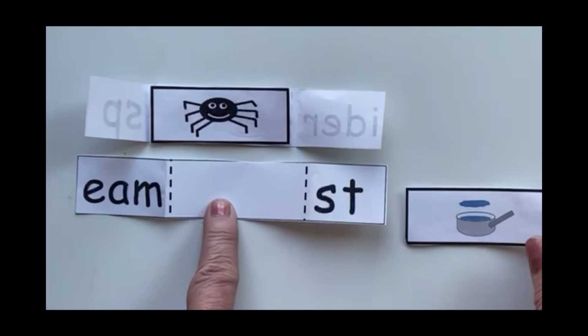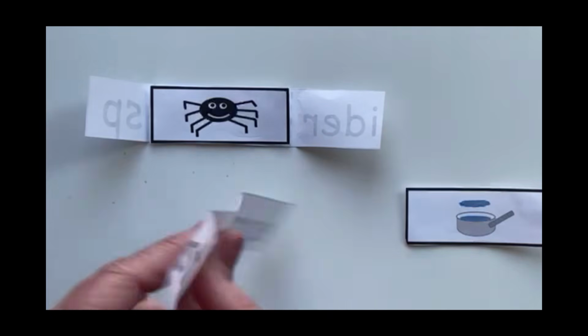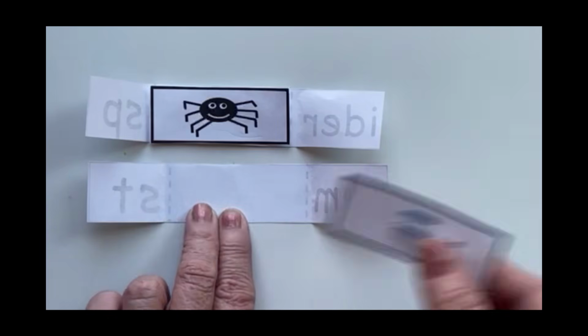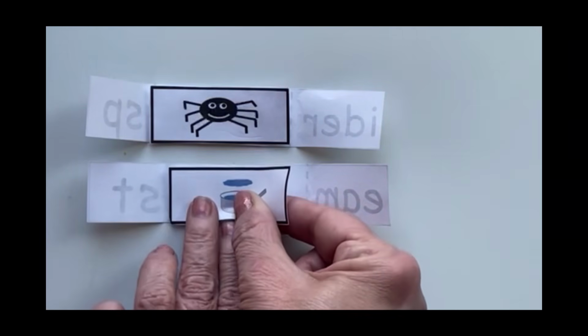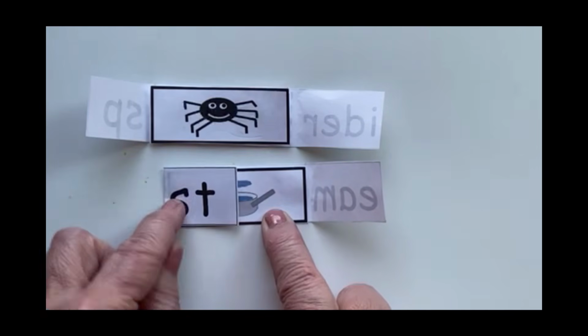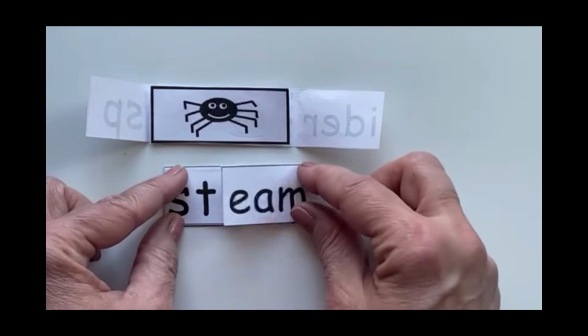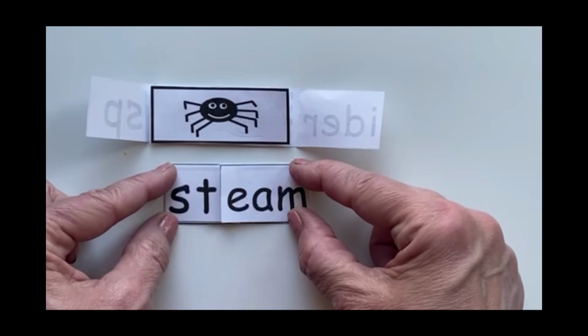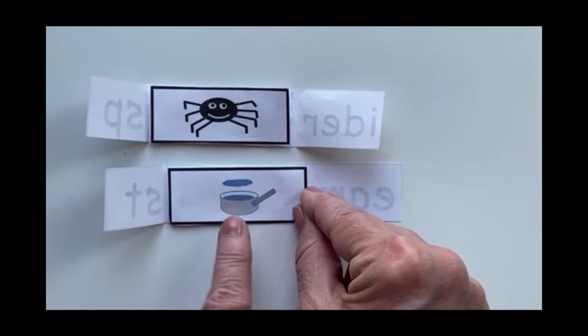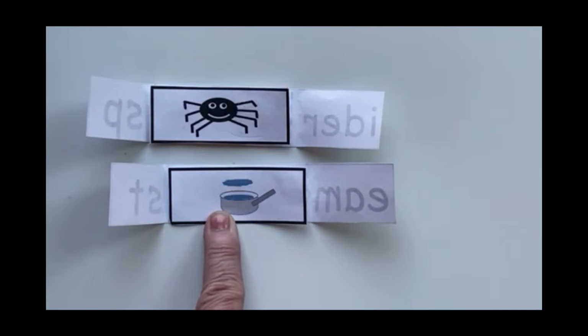Let's look at this one now. We have to turn the words over. We put the picture in the center. We close the first one up. We close the second up. And we have steam, and when we open it up, we see a picture of steam above the pot.